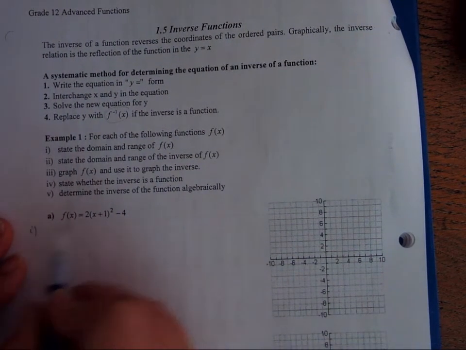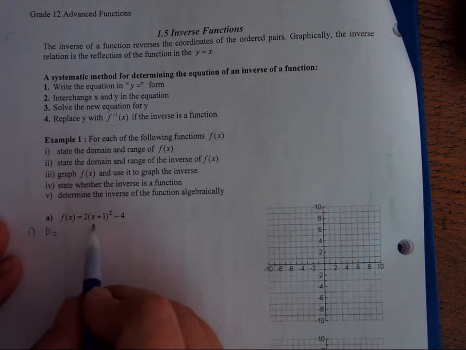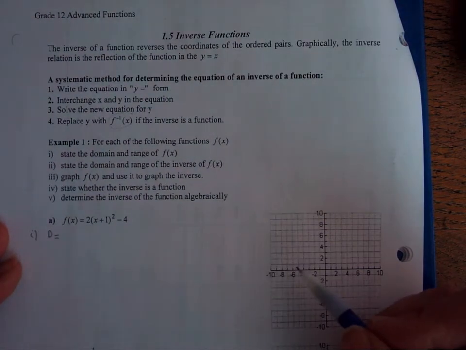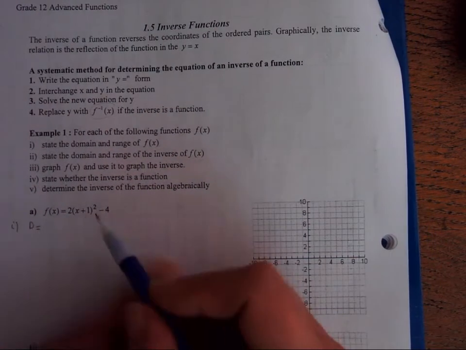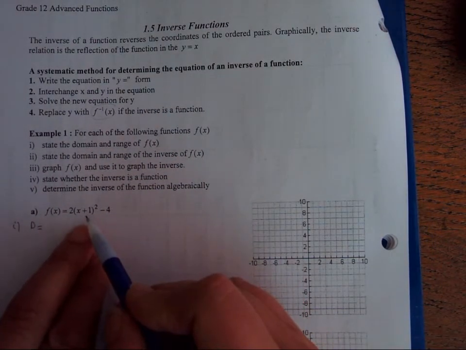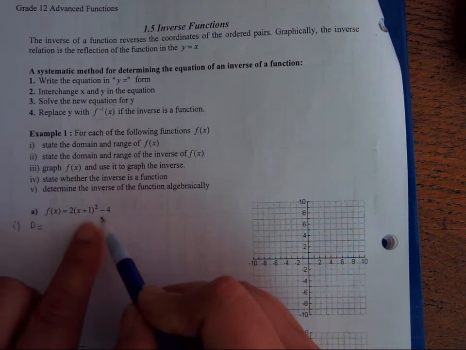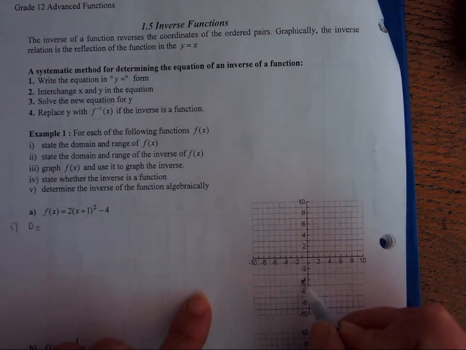State the domain and range of f of x. So this is a parabola, correct? Actually, it would be easier if we sketch it first and then write the domain and range. So let's sketch f of x. This is a parabola. The vertex is located at (-1, -4).